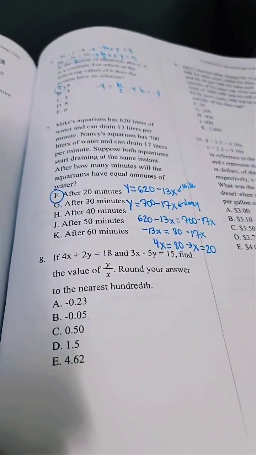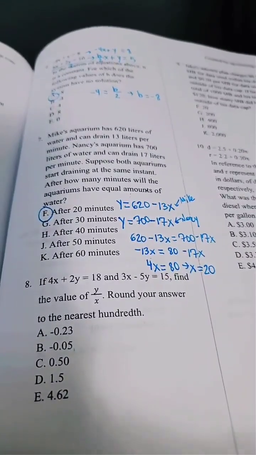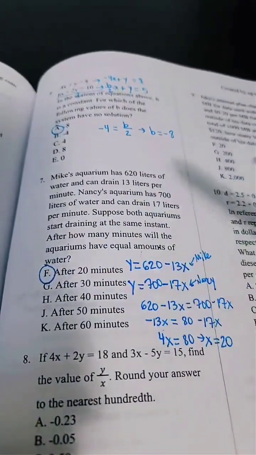So then, someone asked if they could use this in real life. I guess they could use this in real life at the aquarium. I don't know what they do.